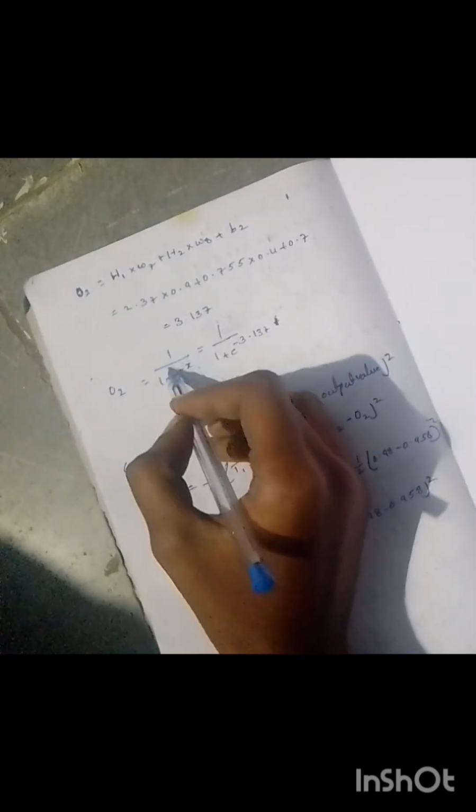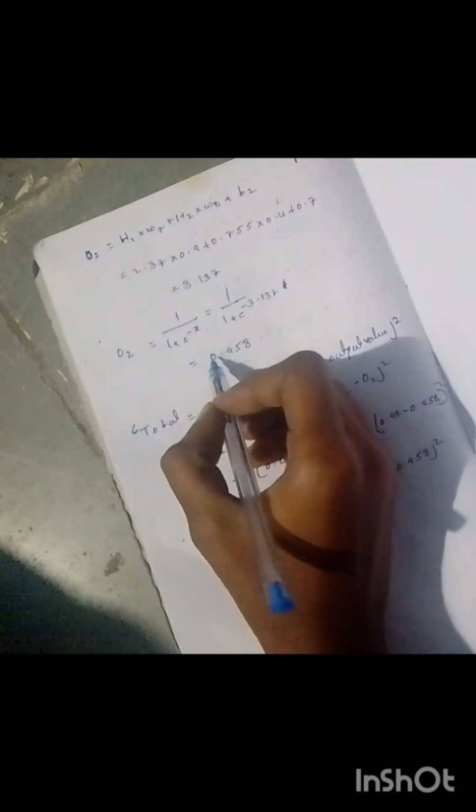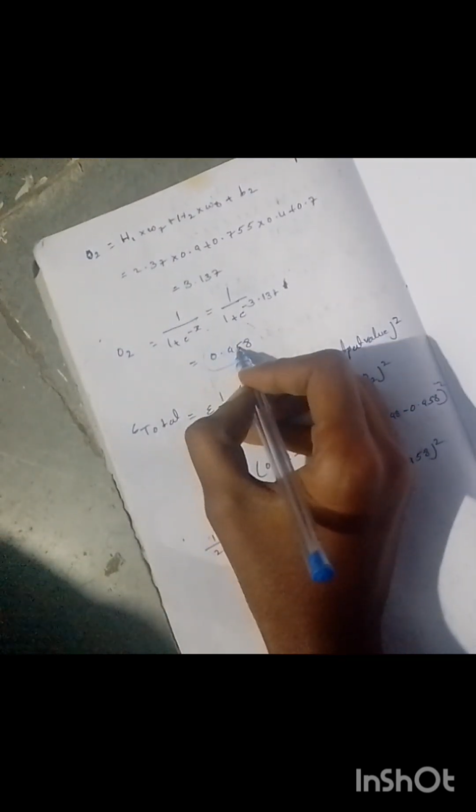We got h1 value 2.37 into W7 value 0.9, plus h2 value 0.755 into W8 value 0.9, plus bias. The O2 value after this calculation is 3.137. Same with the activation function, 1 by 1 plus e power minus x, equals 1 by 1 plus e power minus 3.137. This is the O2 value, 0.958.